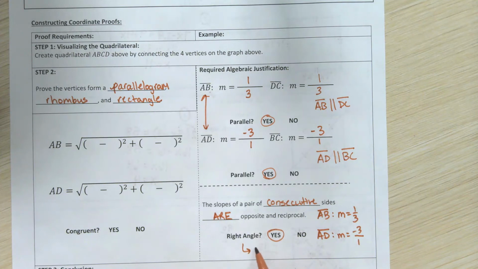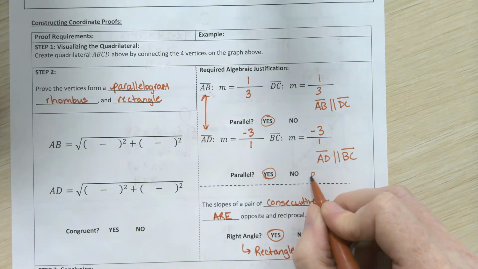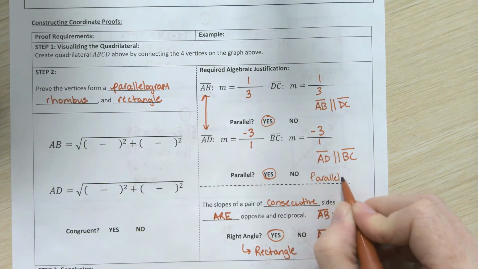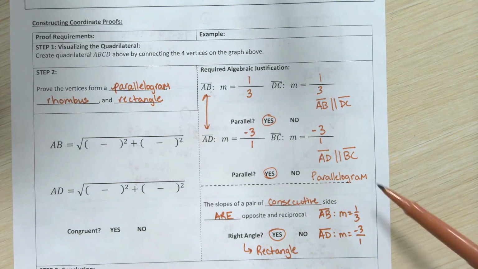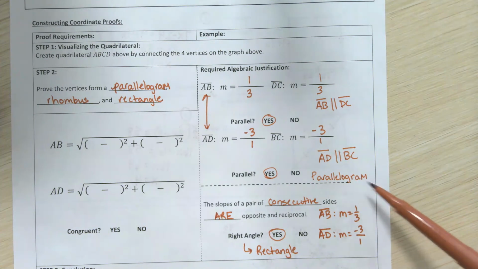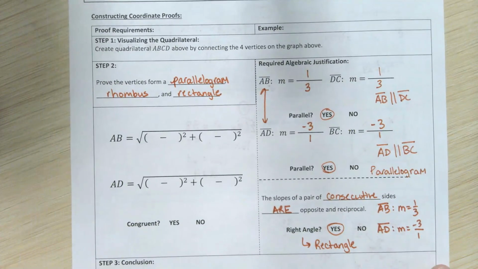I'm going to make myself a mental note that that means we do have rectangle characteristics, just like this information up here told me that we were dealing with parallelogram characteristics. So far, we know that our shape is a parallelogram, but it is also a rectangle. Now we'll go over to the rhombus characteristics.